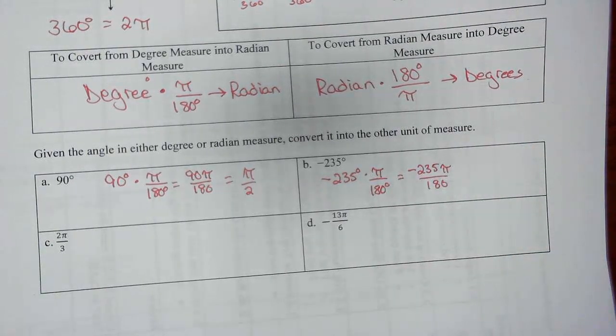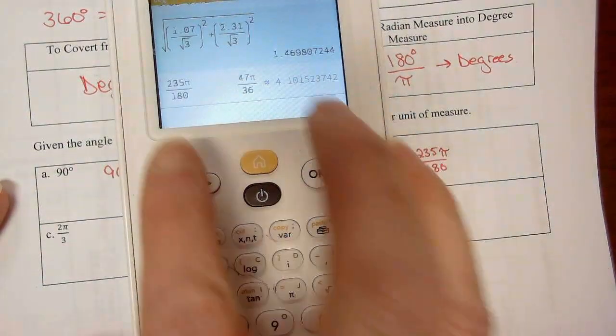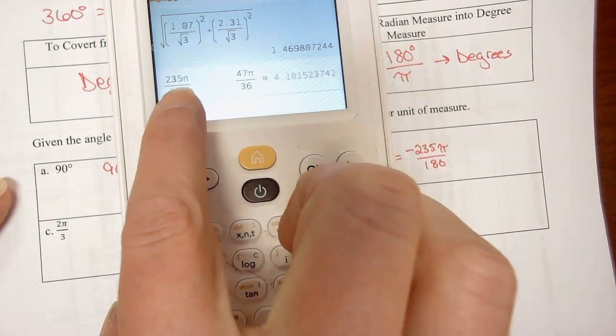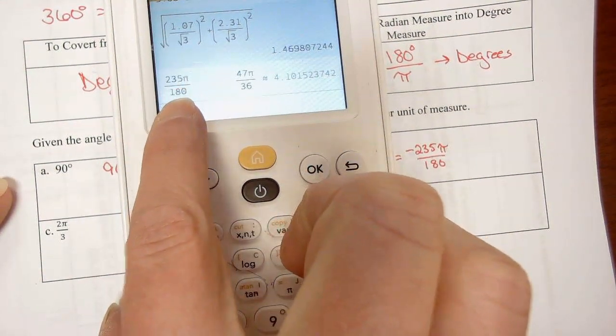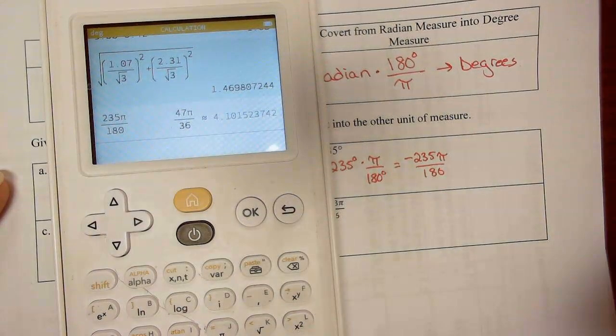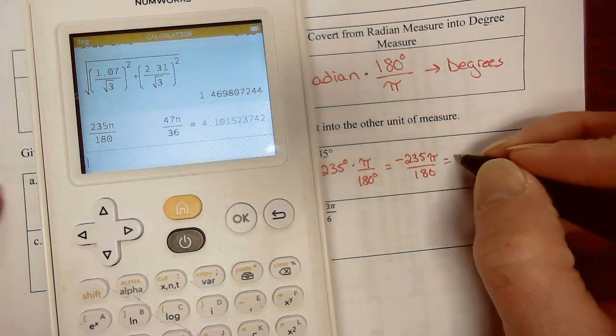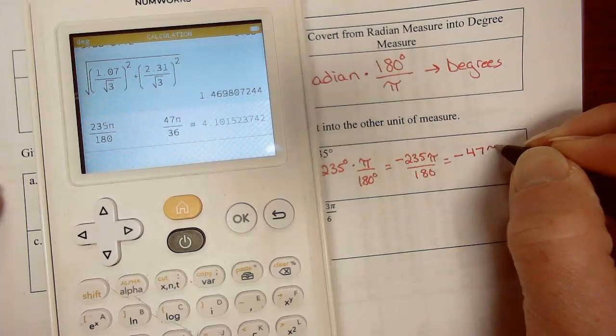Now, to simplify this, which I would do, you do not have to put the pi in the calculator, and I would advise not. You can, but you don't have to. If you had another older calculator, you could just do the 235 divided by 180. But mine will leave it with the pi in it. I forgot the negative sign, so I need to make sure this is still negative.